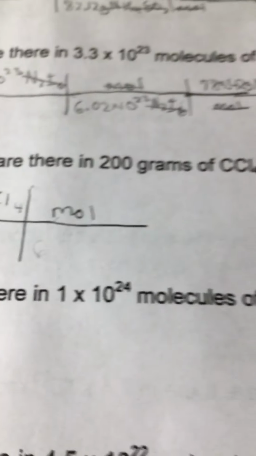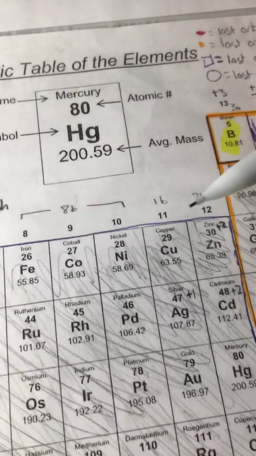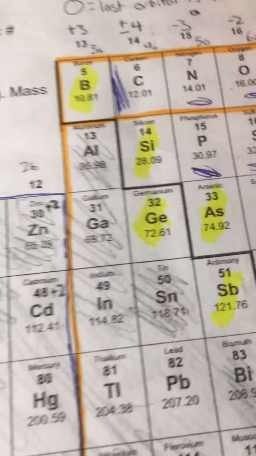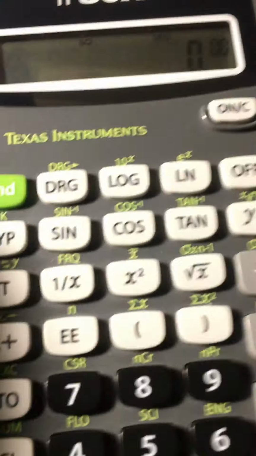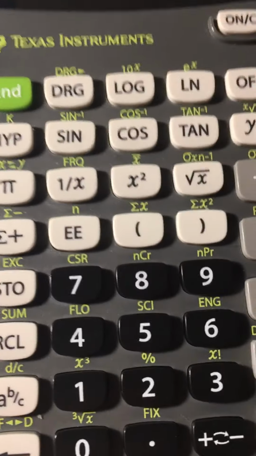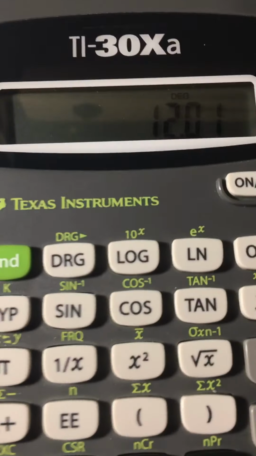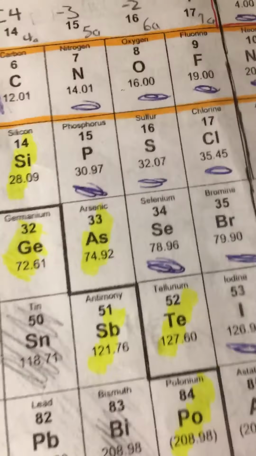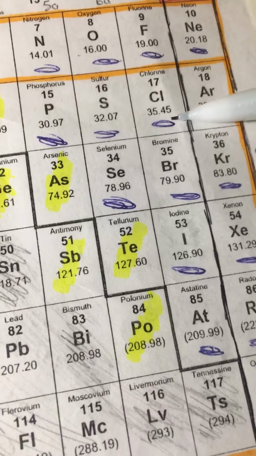Well, to find that out, we need to use the greatest table ever created aside from the dinner table, the periodic table of the elements. So first we have carbon. As you can see, it has a mass of 12.01. So we're going to take our calculator over here. We're going to set it to Florida. 12.01. Let's just say it's grams. Now we have to find our chlorine, which is right there. Or actually, let's redo this. It says it has 35.45 grams.